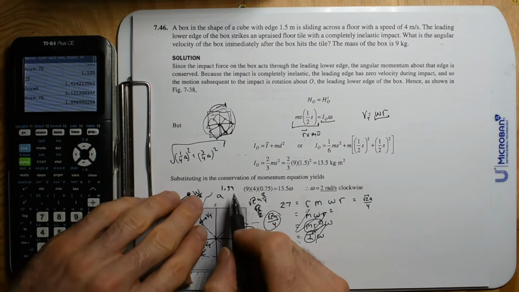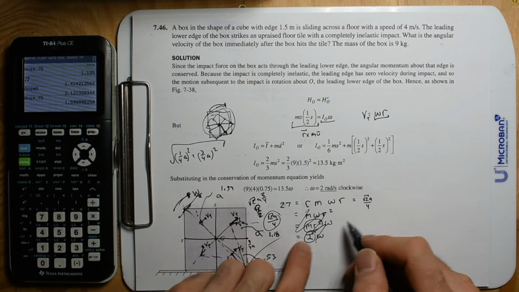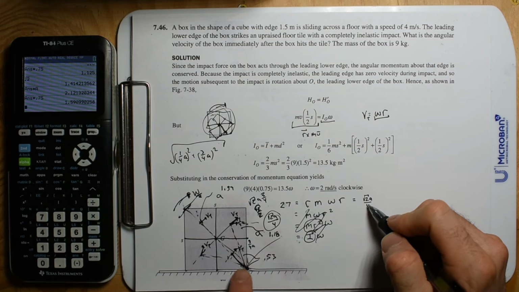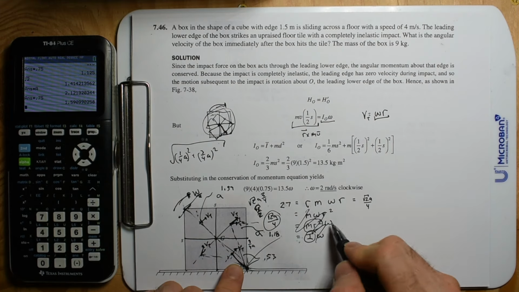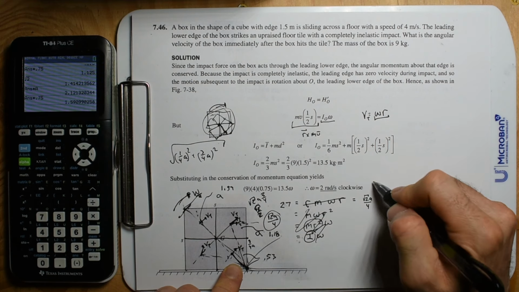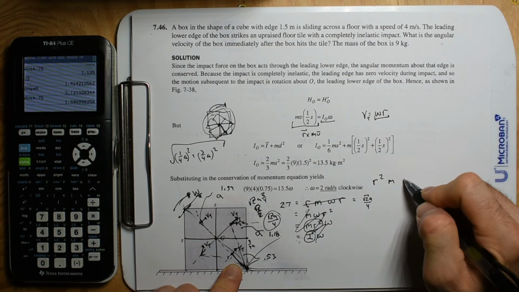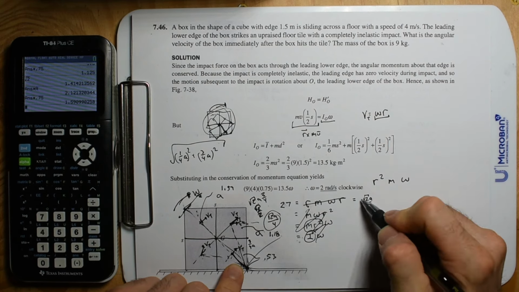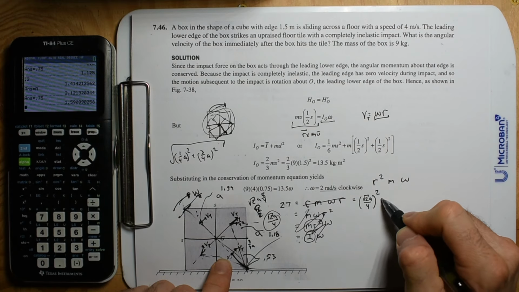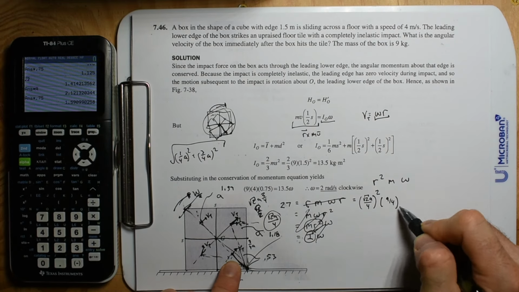All right, booyah. So we have all those, and let's do some plugging and chugging. So here's our radius. Obviously this is going to be radius squared times m omega. So let's do it in that order. So we're going to find the radius, we're going to square it. The mass is 9 divided by 4.